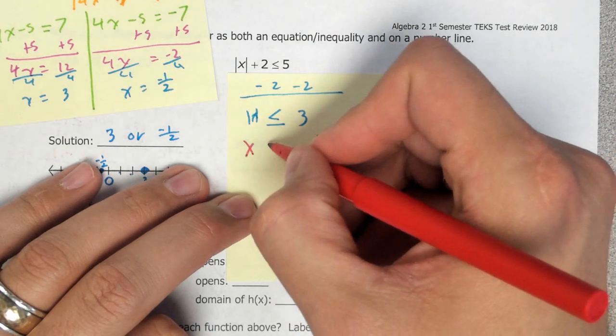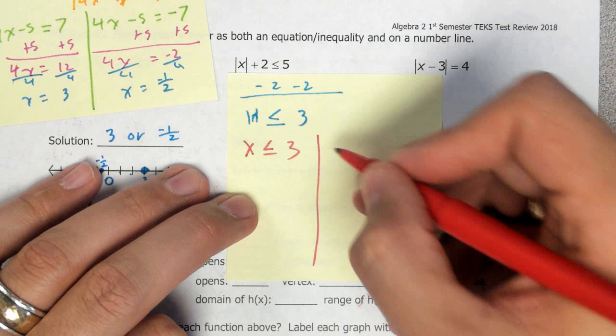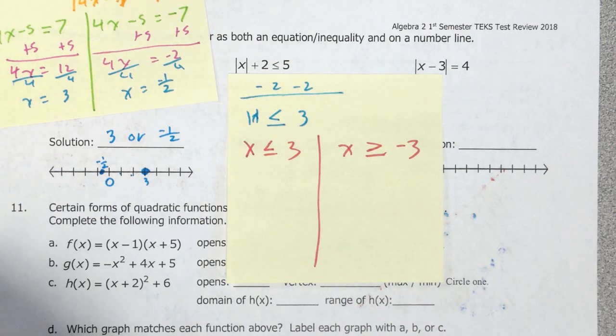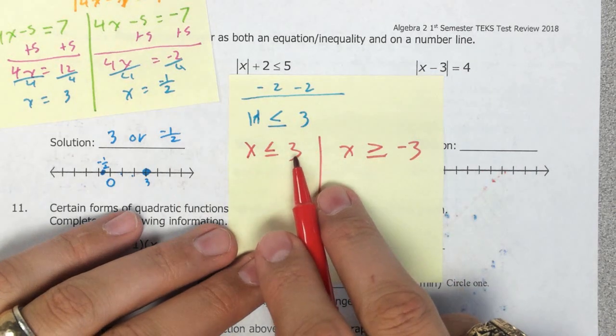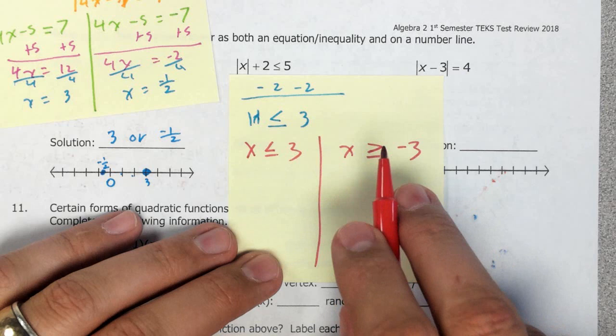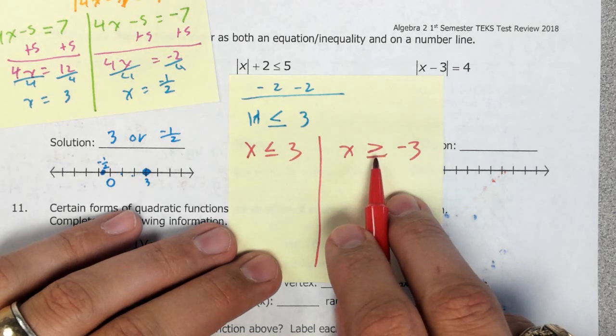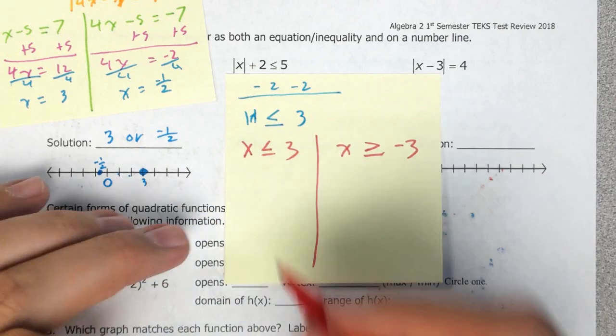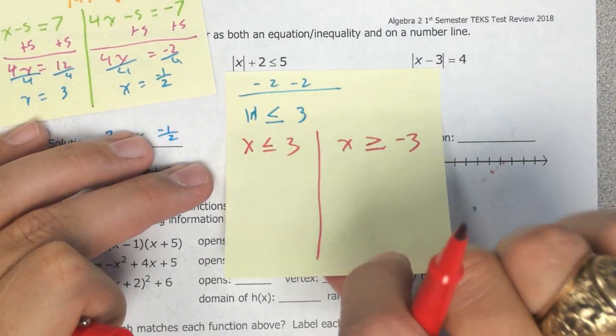I get x is less than or equal to 3, and x is greater than or equal to negative 3. Not only did I change the sign, I changed the inequality sign as well. Positive, negative, greater than or less than changes as well. That's my solution.